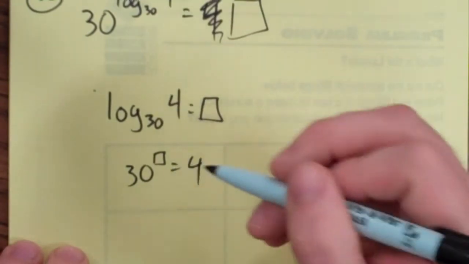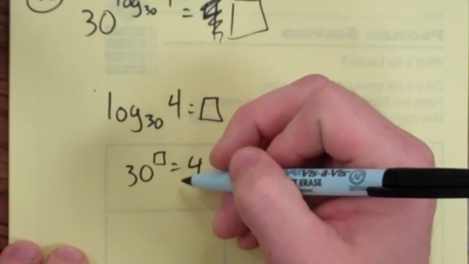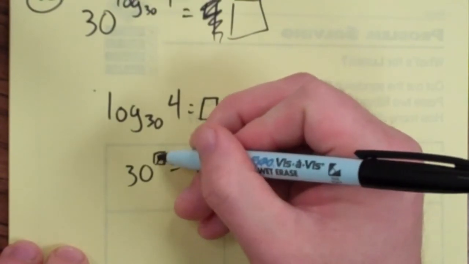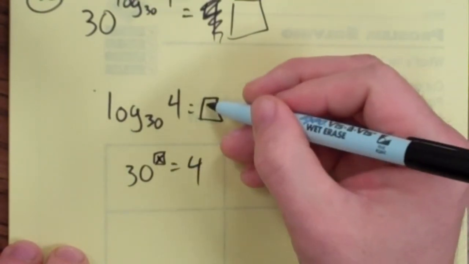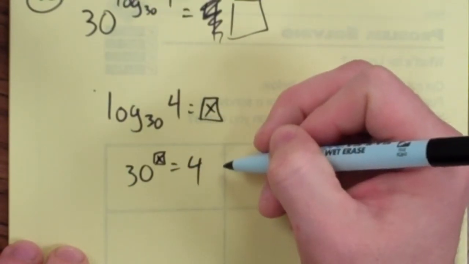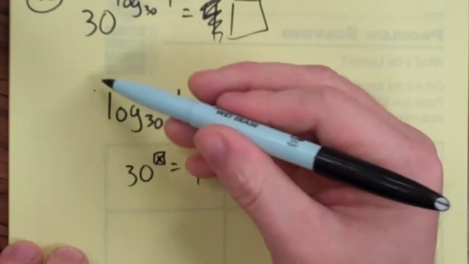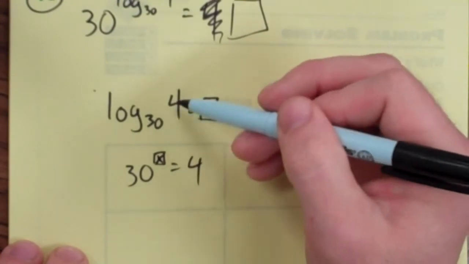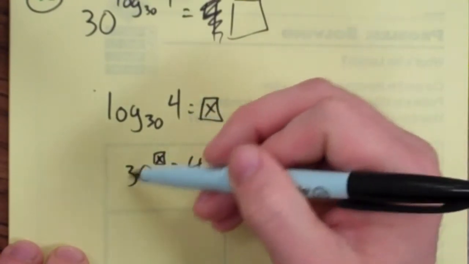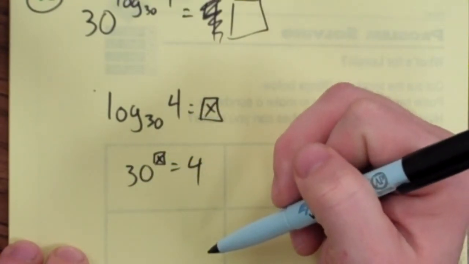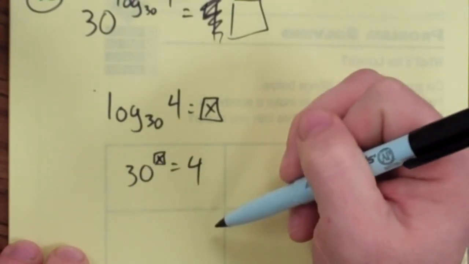But whatever it is, whatever that power is, I'm just going to give it a name. Let's just say that thing is x. Okay? Whatever this thing is, it's x. So this guy right here is x. Log base 30 of 4 is x. x is the power of 30 that gives me 4. Okay? So 30 to the x is 4.